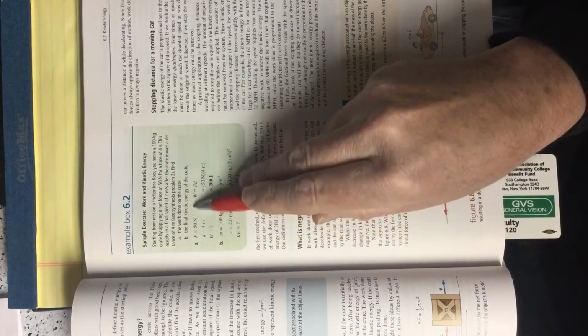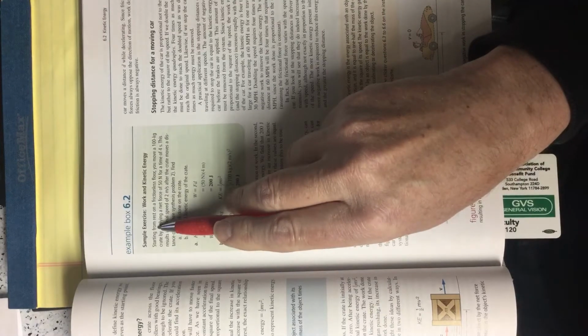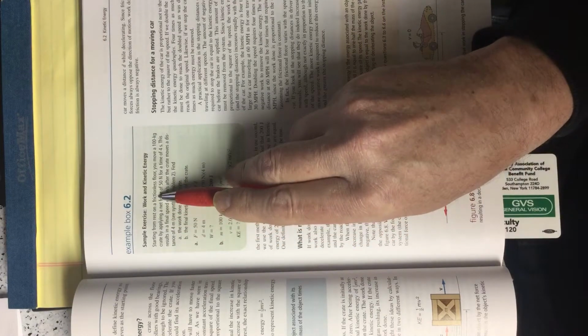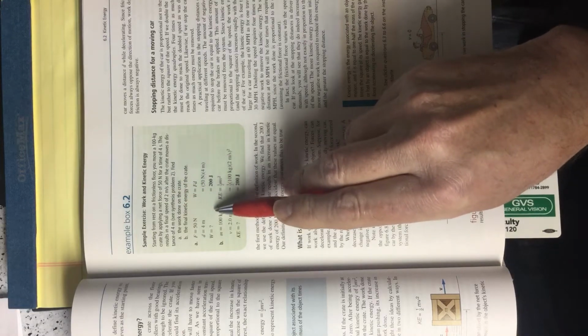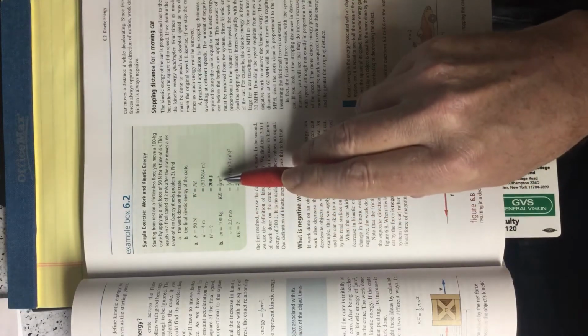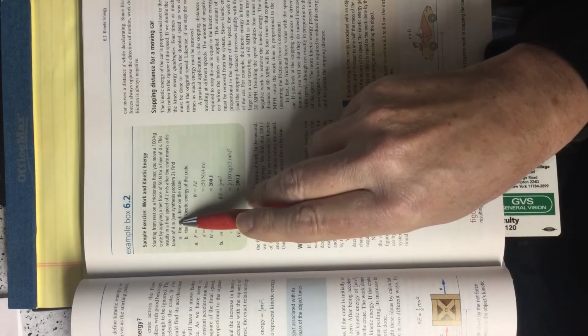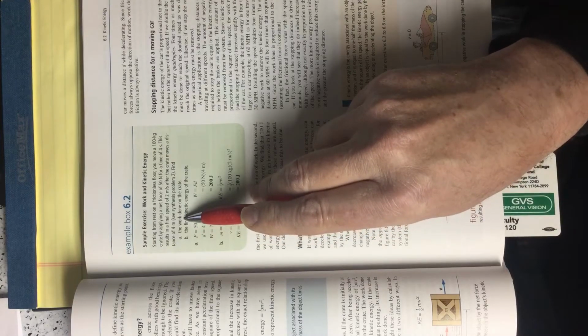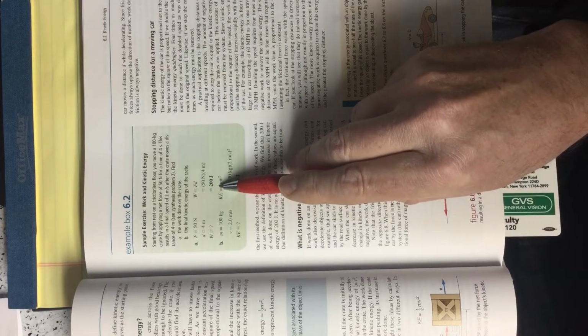Question B says, what is the final kinetic energy of the crate? Well, the box started from rest, so the initial kinetic energy was 0. Work gives you the change in kinetic energy. Well, the work done was 200 joules. If the initial kinetic energy was 0, because the box wasn't moving, and the change was 200, then the final kinetic energy is 200.